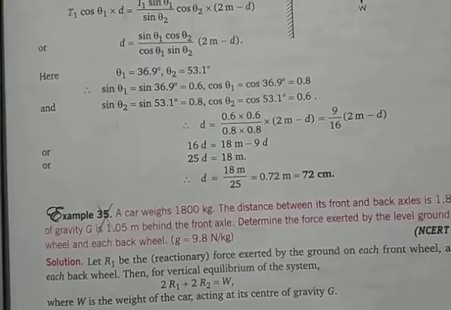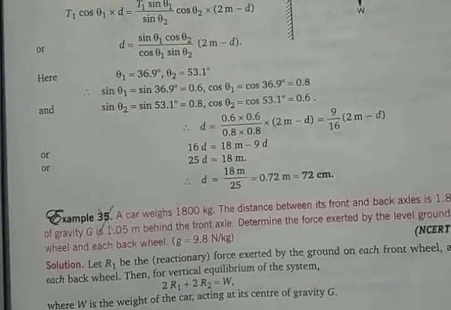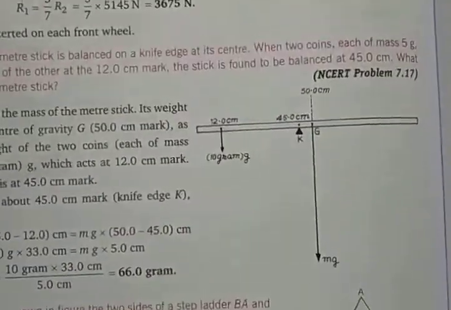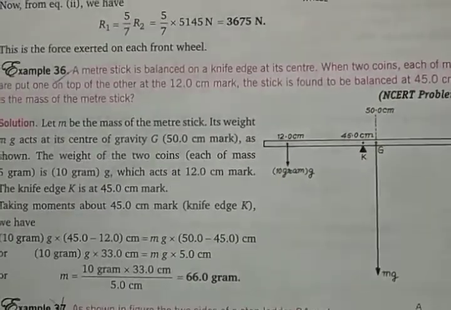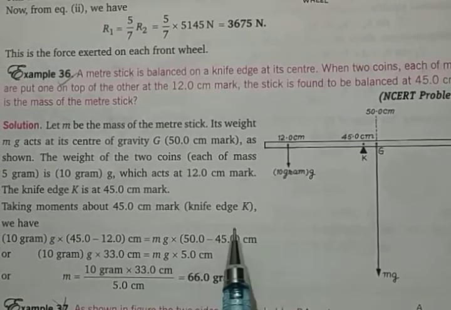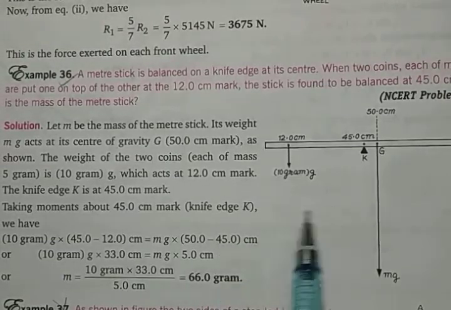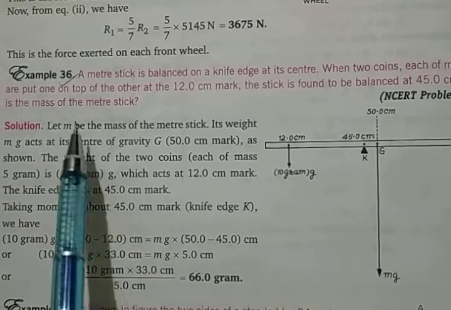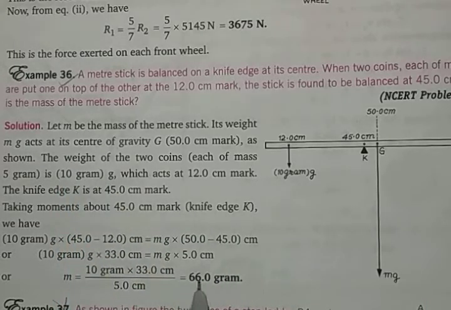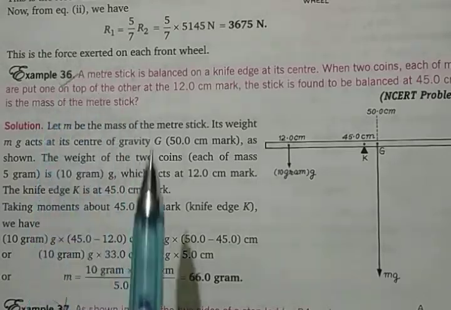Question number 35 also, you can just cross it. We need not do this one. And the same goes with question number 36. Don't cross mark this. You can just do it yourself, because it is the same kind of moment of force which you have done in the 10th standard class. Okay, so please take a look at this. It is a very simple question, so don't cross this one. Just tick mark it.